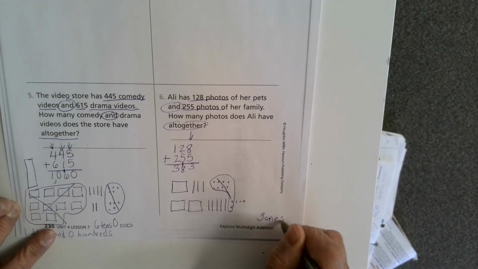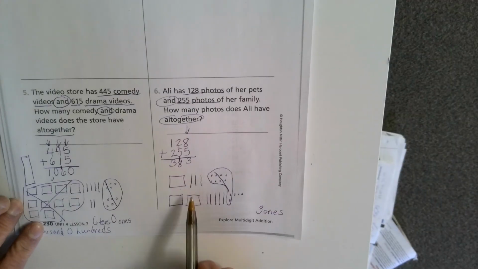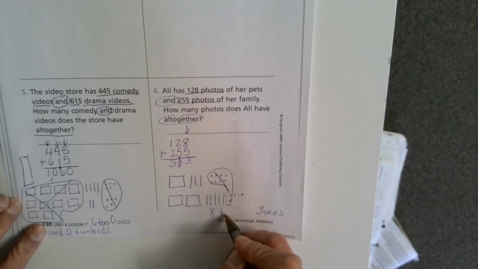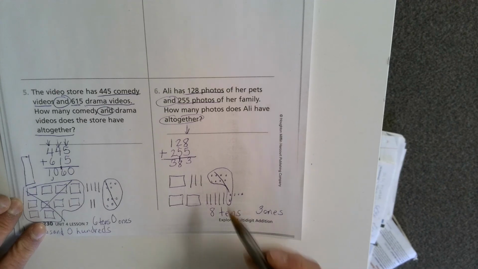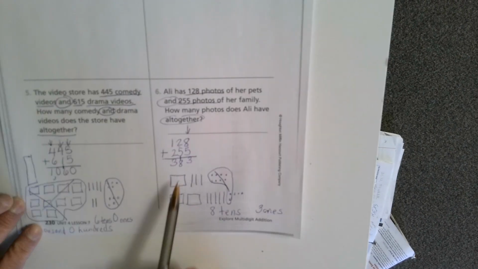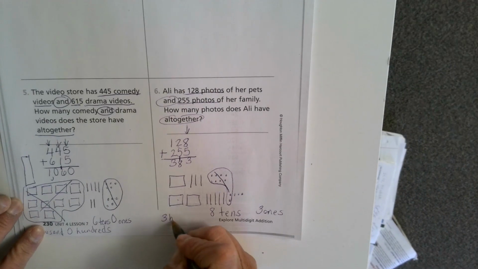3 ones. Now I'm going to move over to my tens, see if I can make a new 100. 1, 2, 3, 4, 5, 6, 7, 8. I can't do it because I only have 8 tens. I need 10 tens to make a new 100. Now I'm going to count my hundreds to see if I can make 1,000. 1, 2, 3. I can't make any thousands, but I still have 3 hundreds.